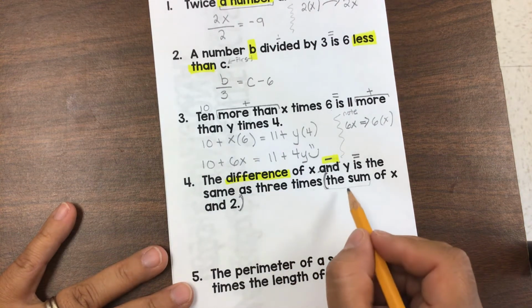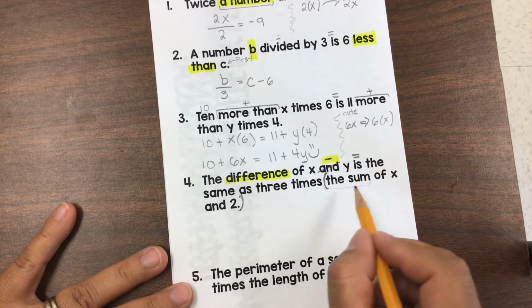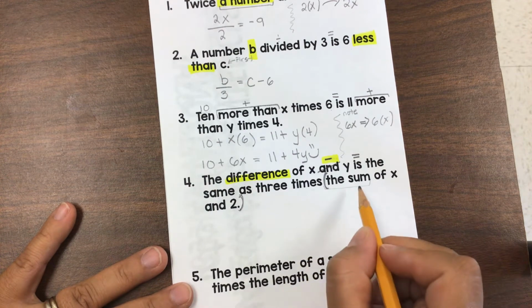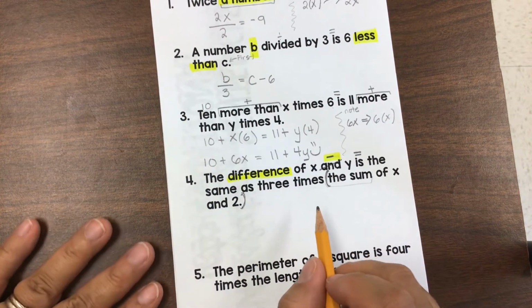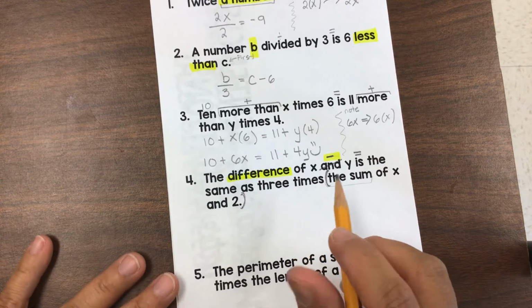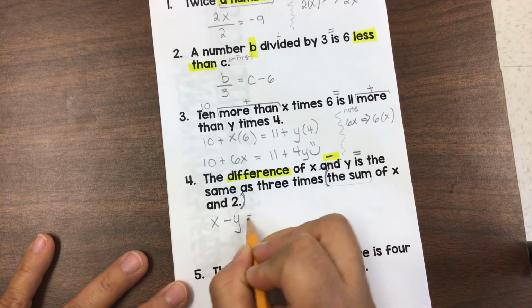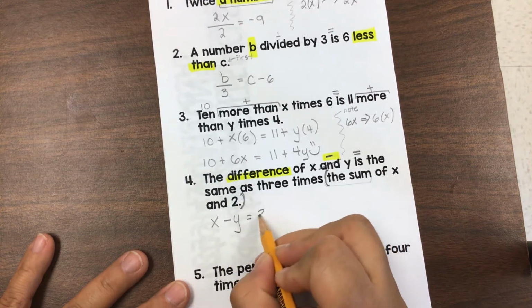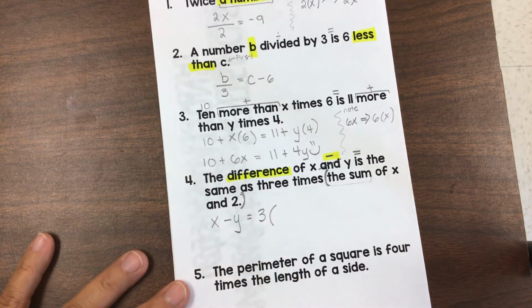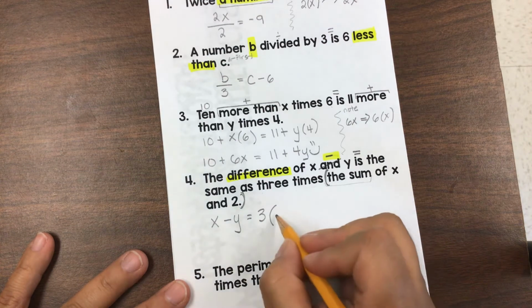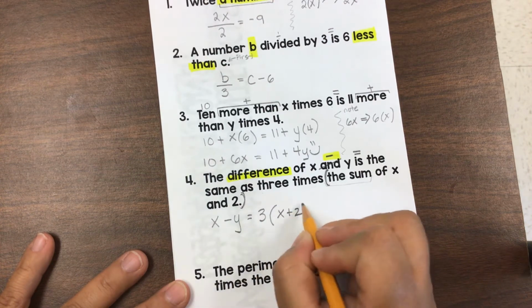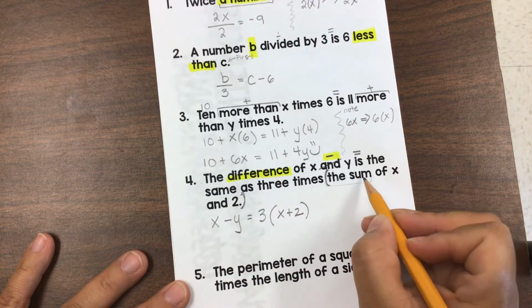Times the difference, times the product, times the quotient. Anytime you see a pattern like that, it will need parentheses. So your answer is x minus y equals 3 times x plus 2, because we're adding those together, it says sum.